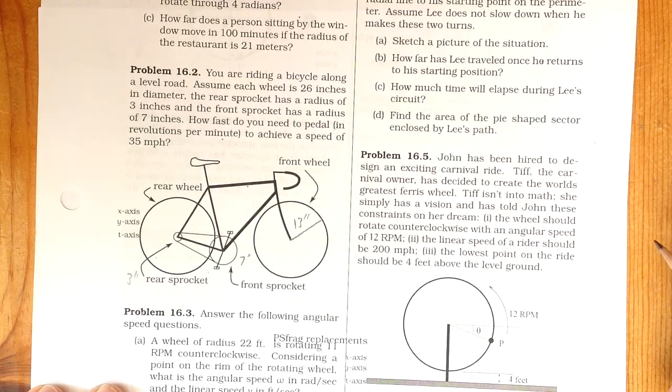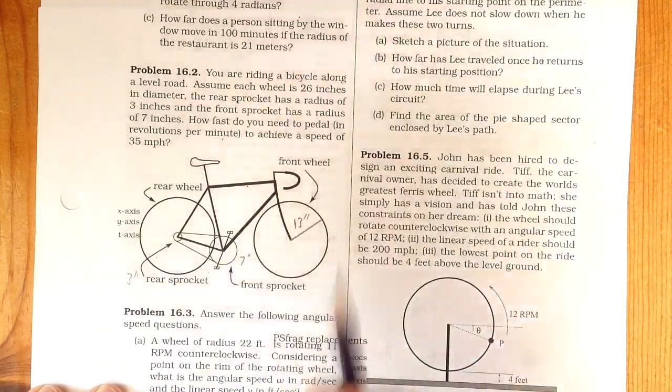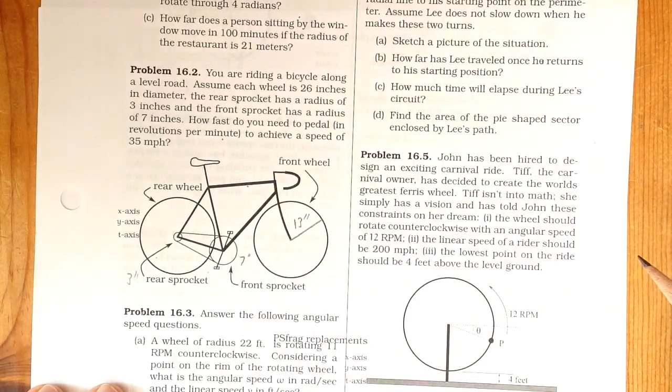How fast do you need to pedal, and how many cycles per minute, how many circles per minute do you have to pedal to achieve a speed of 35 miles per hour?